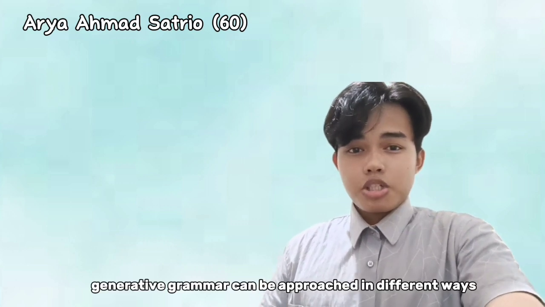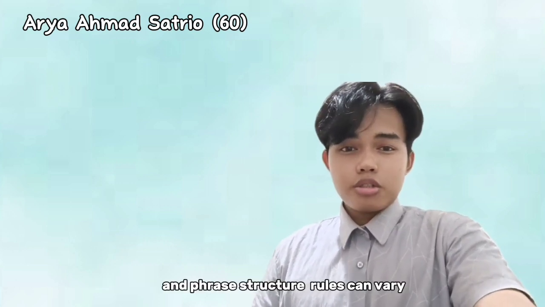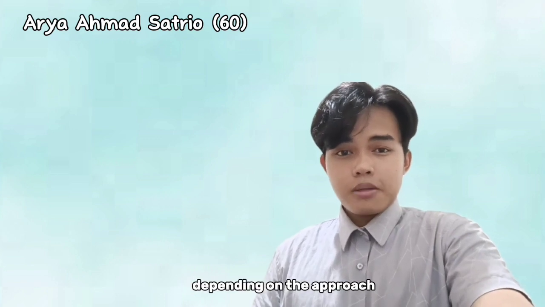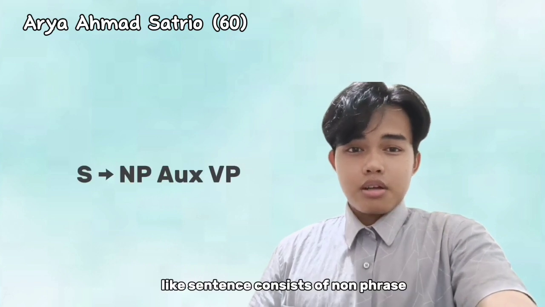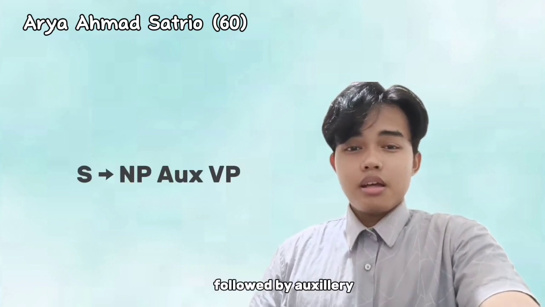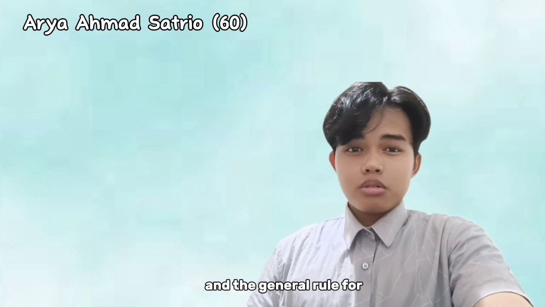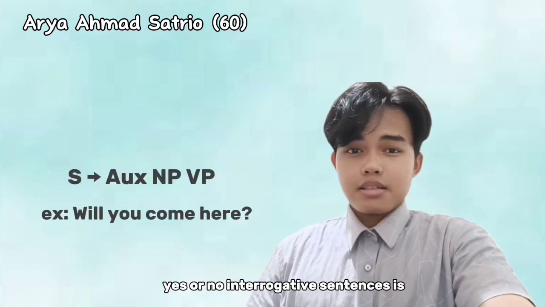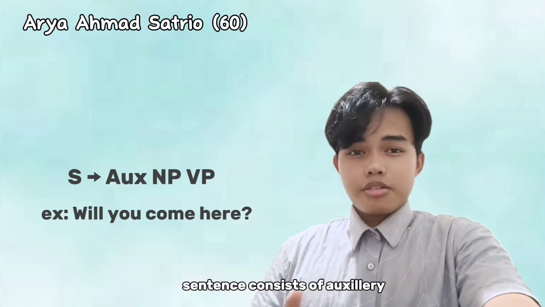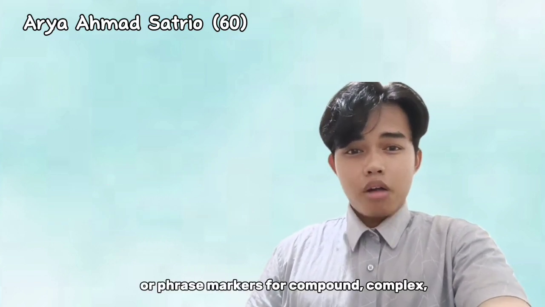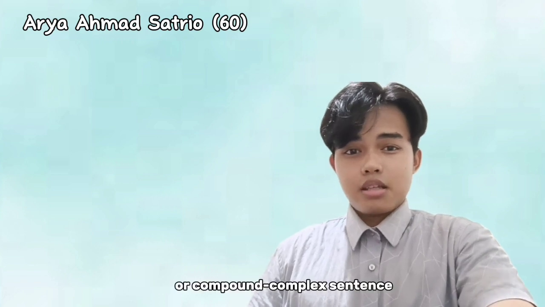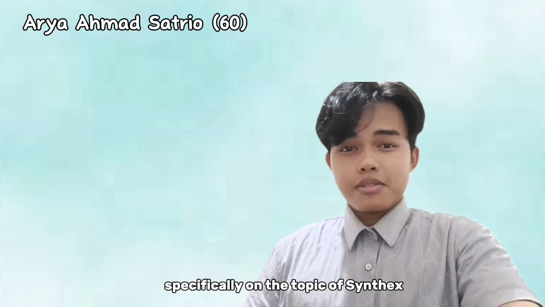Generative grammar can be approached in different ways, and phrase structure rules can vary depending on the approach. We have only covered simple declarative sentences, like sentence consists of noun phrase followed by auxiliary followed by verb phrase. And the general rule for yes or no interrogative sentences is sentence consists of auxiliary followed by noun phrase followed by verb phrase. We have not covered phrase structure rules or phrase markers for compound, complex, or compound-complex sentences, or for other classes of sentence. We leave that to a course specifically on the topic of syntax.